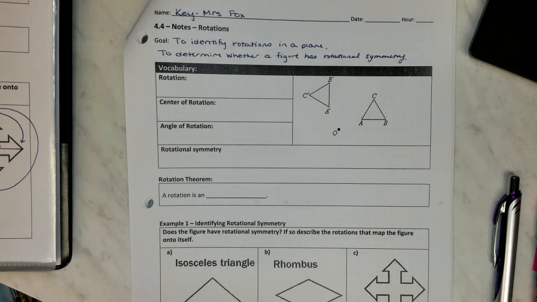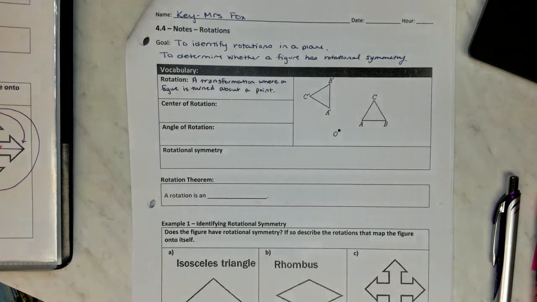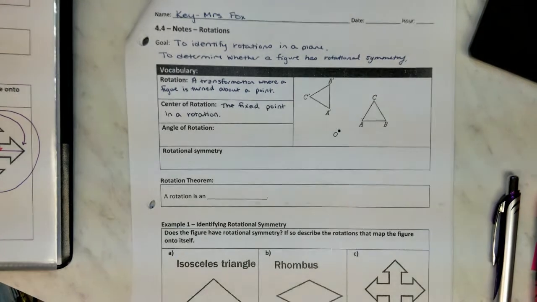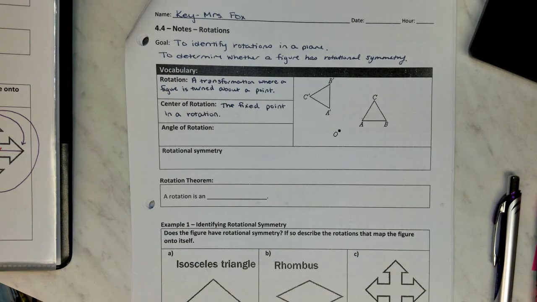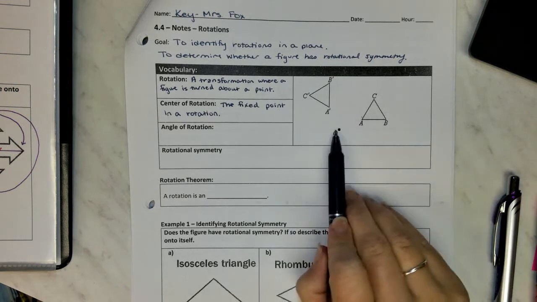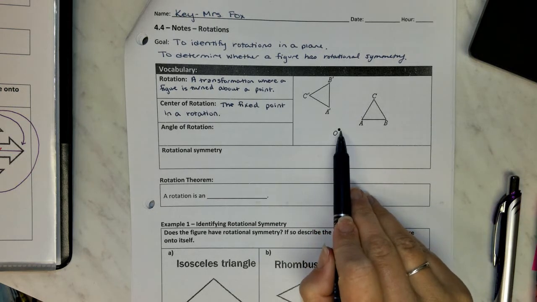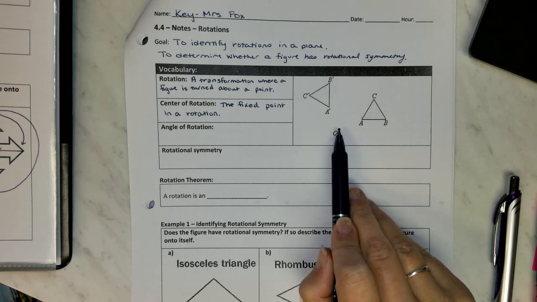So, rotation is a transformation where a figure is turned about a point. A center of rotation is the fixed point in a rotation. In this example, you can see that the fixed point, the point that the image is rotating around, is this point O.